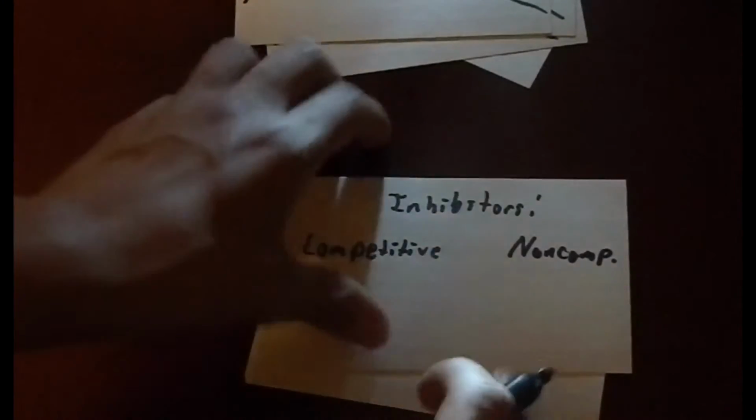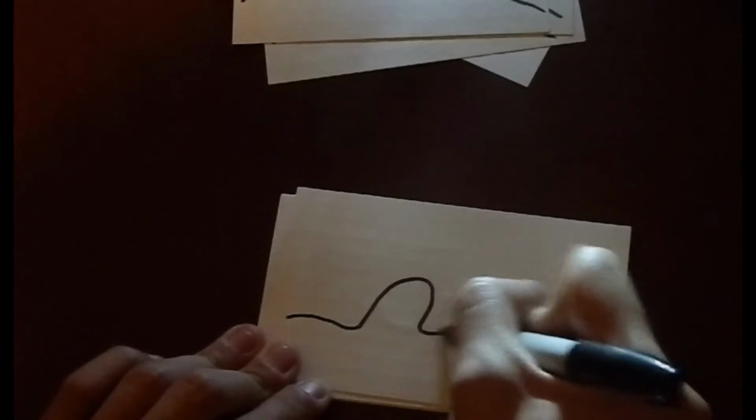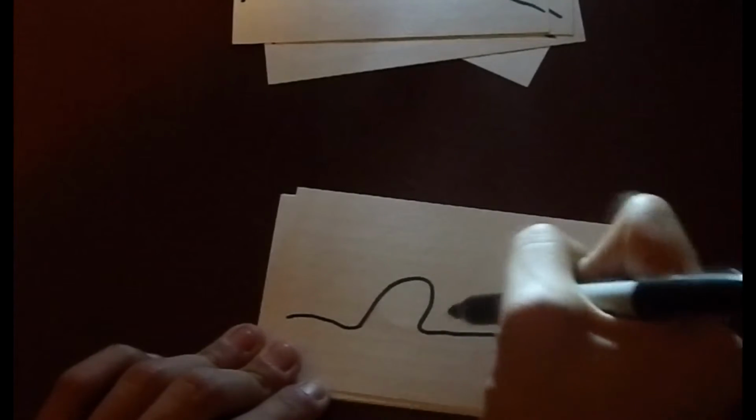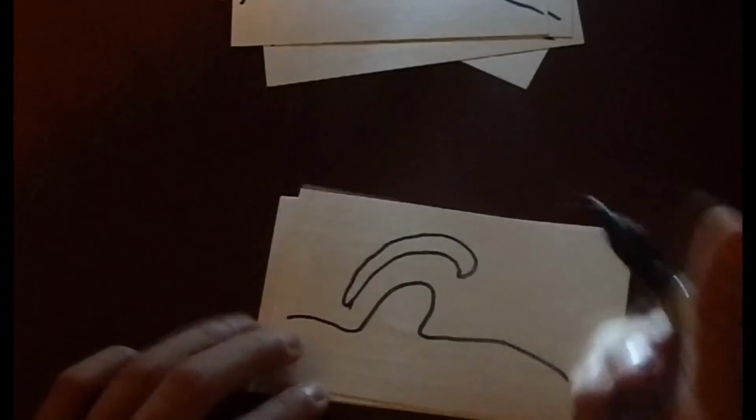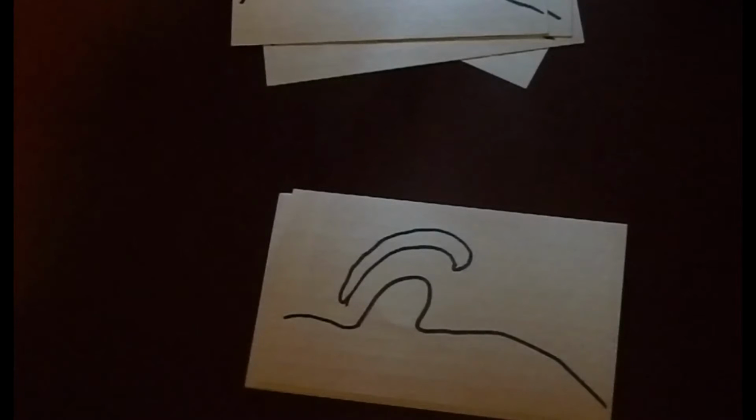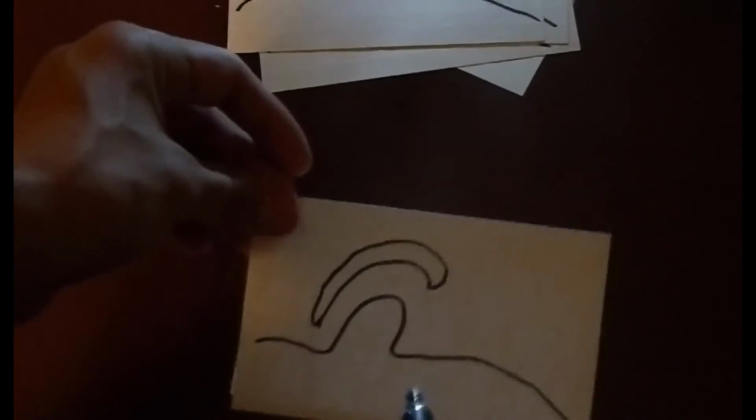Now, let's start with competitive. So competitive inhibitors, they come up to the active site, which is specifically for a certain substrate, and they're a very similar shape, but not quite the exact shape. It still fits on, and it prevents the substrate from actually binding. So that's a competitive inhibitor. But let's zoom out of it because we need that for the non-competitive inhibitor.